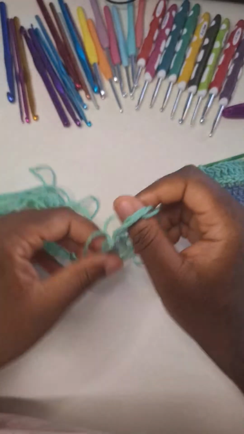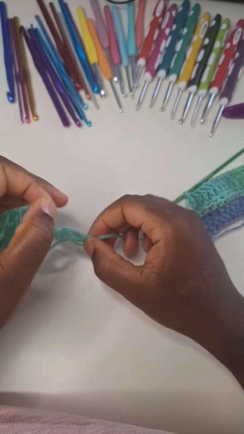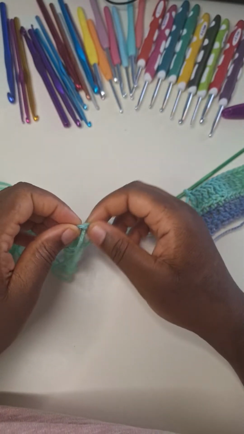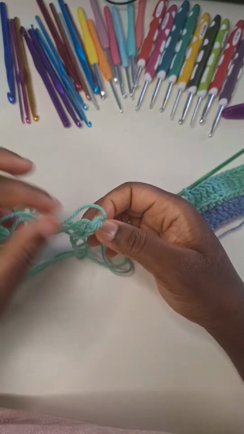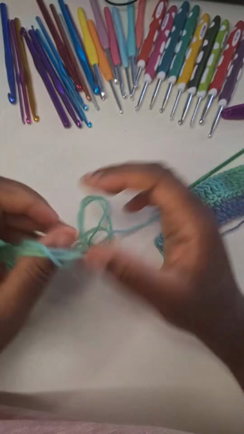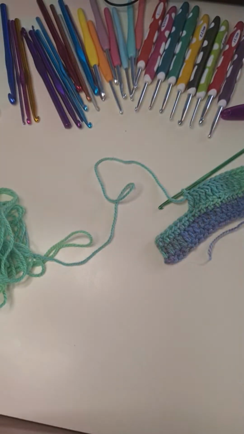Okay, my yarn here is misbehaving. Are you misbehaving? Why? I don't know why. Because it's yarn, it can't move.